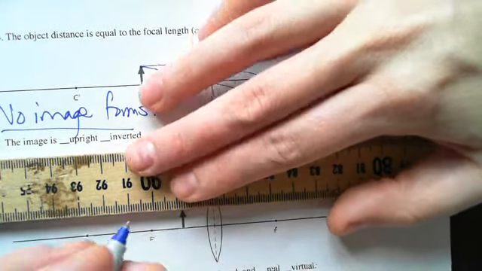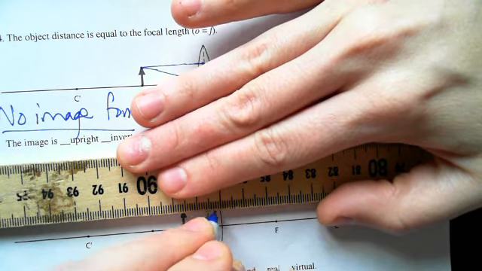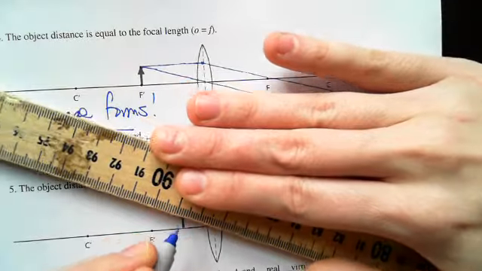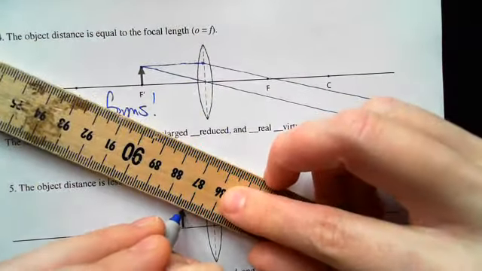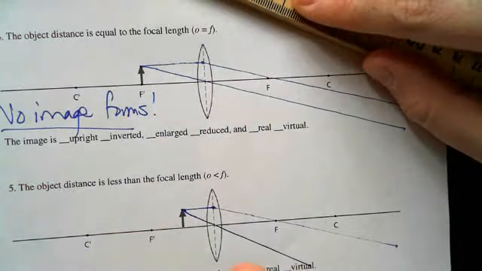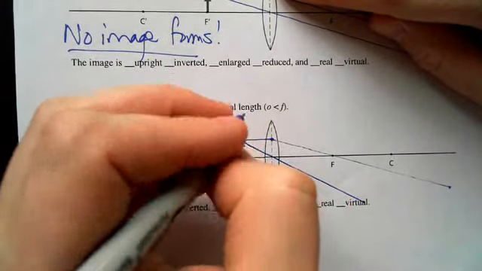And same thing here. We're going to go parallel to focus, and then through the center. Now, you can see that these lines are diverging. So in order to find the image, you have to find the point at which they're going to converge.